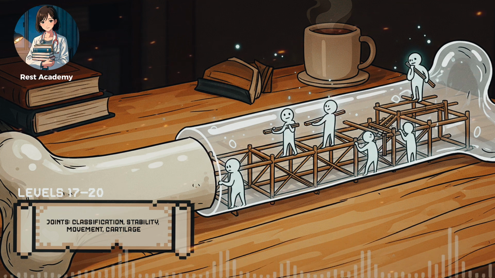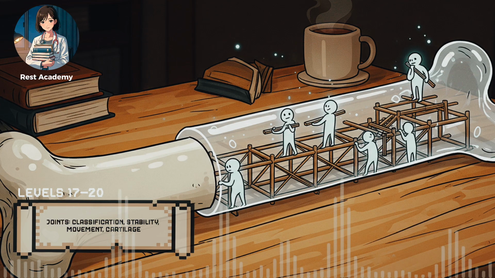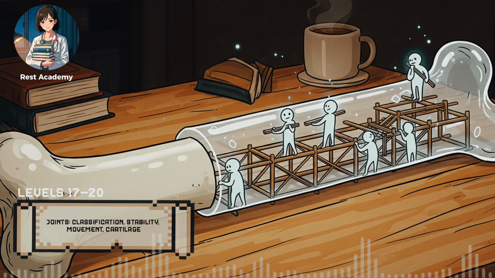Nourishment arrives by diffusion from synovial fluid and to a lesser extent from subchondral bone. Chondrocytes, sparse, maintenance-focused cells, live within an extracellular matrix rich in type II collagen and proteoglycans. The architecture is zonal. The superficial zone has flattened cells and collagen fibers oriented parallel to the surface. It resists shear and houses lubricin, a glycoprotein critical for boundary lubrication.